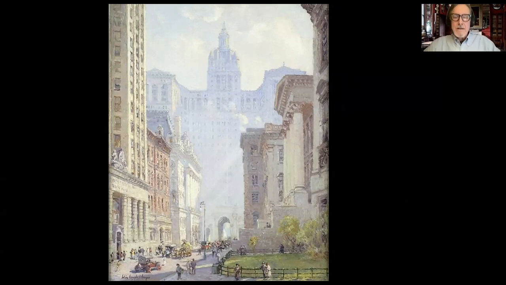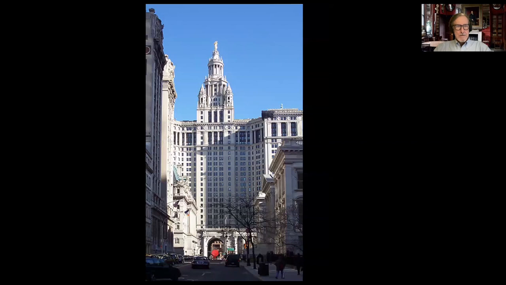Not only can the classical language accommodate modern uses, this is Vitruvius's Utilitas, but they can do so in a way that stirs the soul. Vitruvius's Venustas. This is absolutely one of my favorite buildings in New York and well worth a visit if you've never been there. It's downtown, again, the Municipal Building by McKim, Mead and White from 1915.